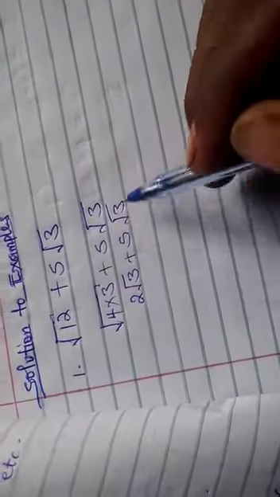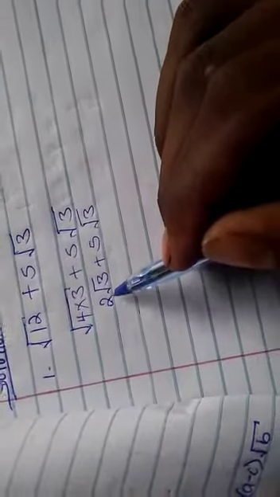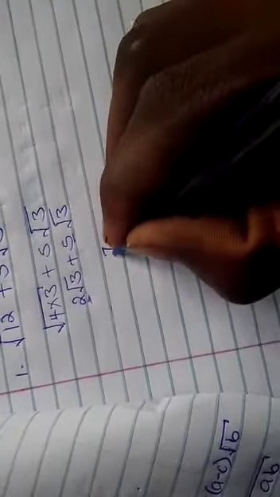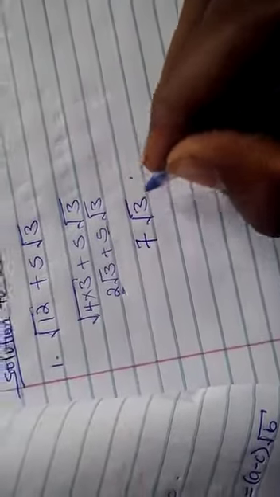When I'm adding surds with the same roots, I simply add the coefficients, which is 2 and 5. 2 plus 5, you get 7 root 3. I think that is clear.